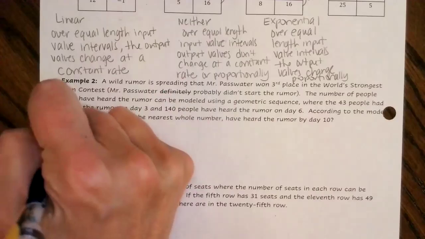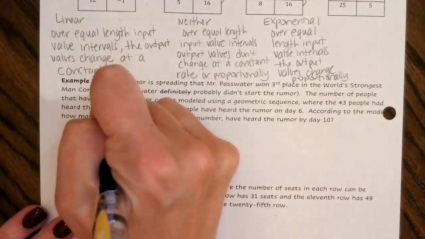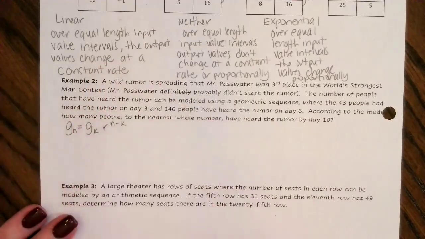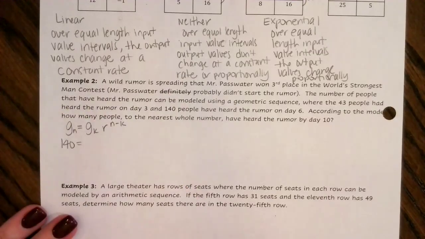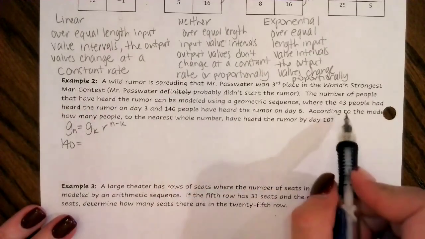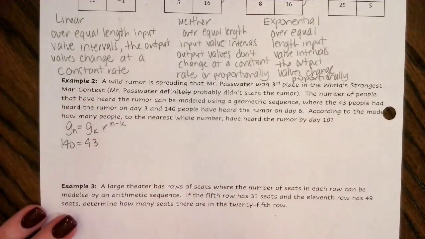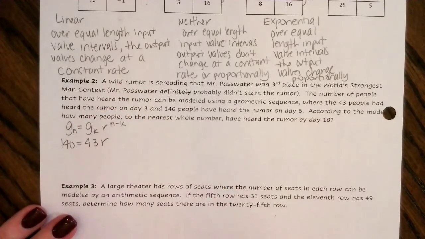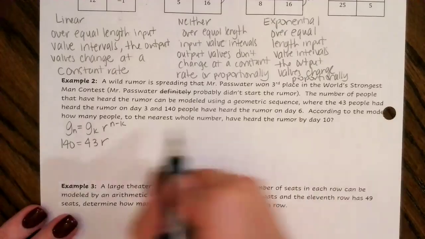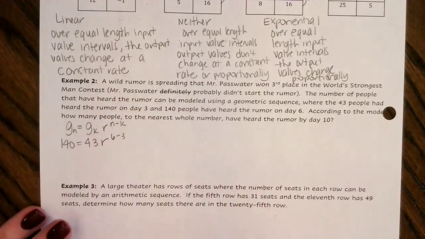All right, we said G sub n is equal to G sub k times r to the n minus k. So I'm going to plug in the 140 for my G sub n, and then 43 right here for my G sub k. I don't know the rate. And this was day 6 and day 3, so that's going to be 6 minus 3.